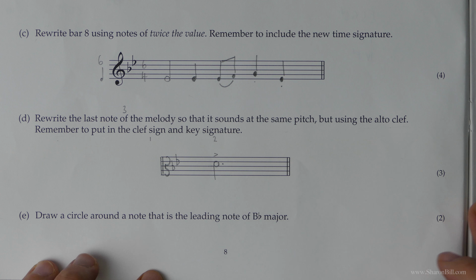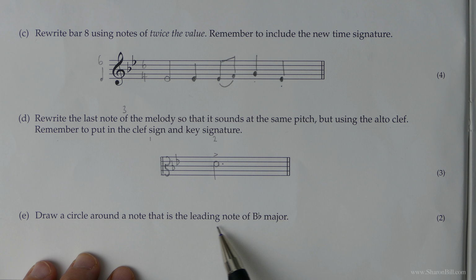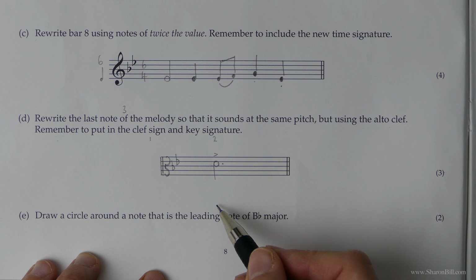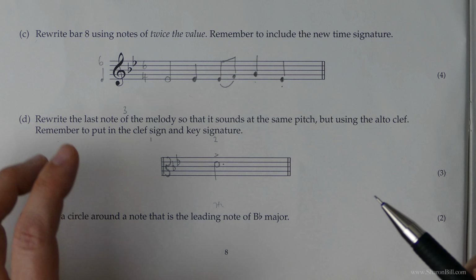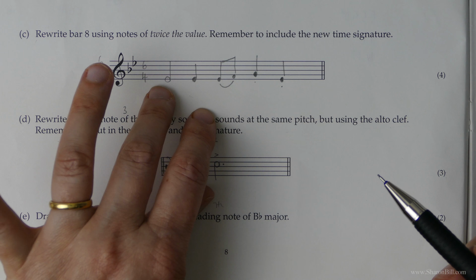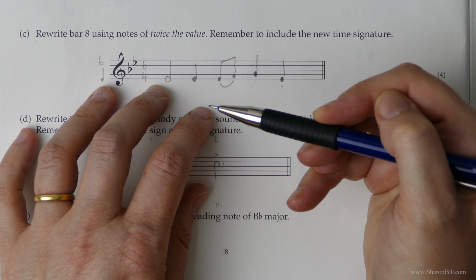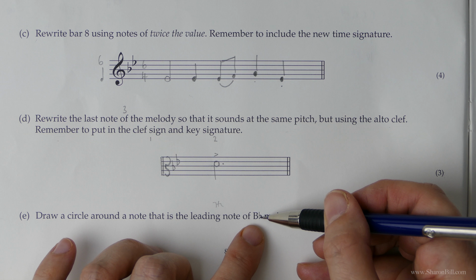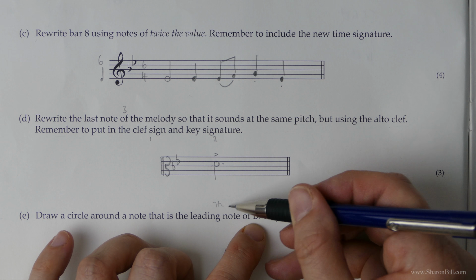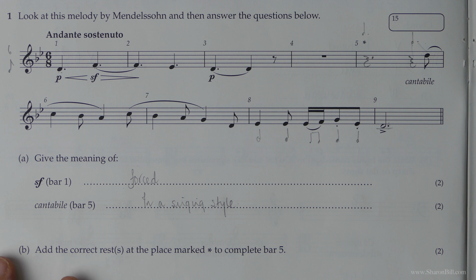Last part of this question, draw a circle around a note that is the leading note of B flat major. So remember, the leading note is the 7th. So we can either count up B, C, D, E, F, G, A. It's going to be an A. The key signature will take care of any accidentals. Or if you wanted to, you could just think, well, B is the 8th, so back one down from B is A. So we're looking for some note A's here.